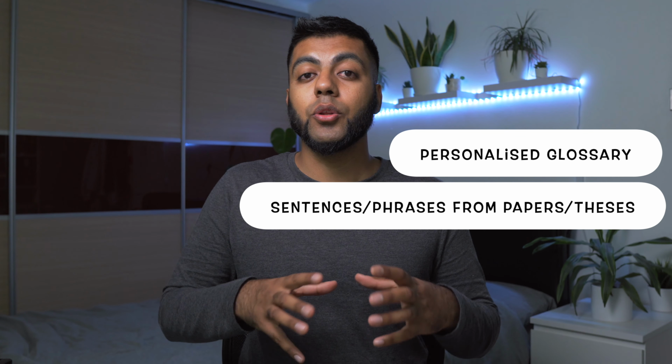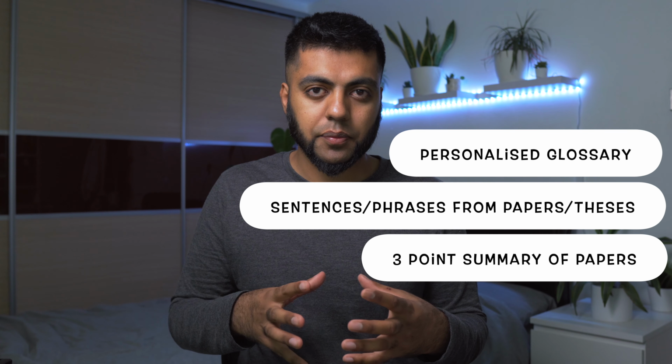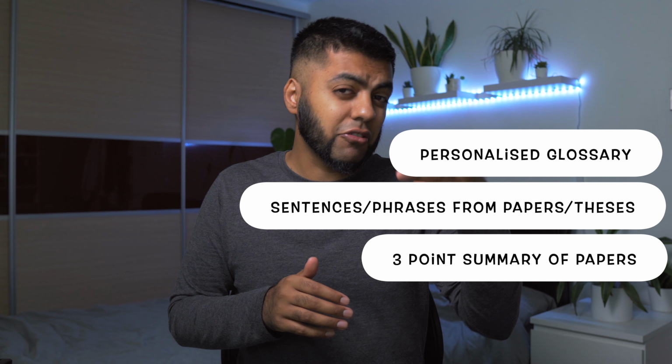The other one is actually then looking at the bulk of the paper, the content of the paper, and trying to summarize it in, like, 3 bullet points.